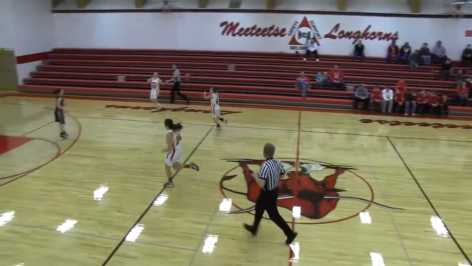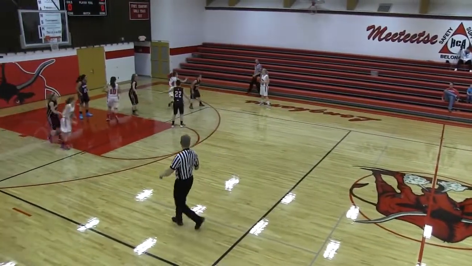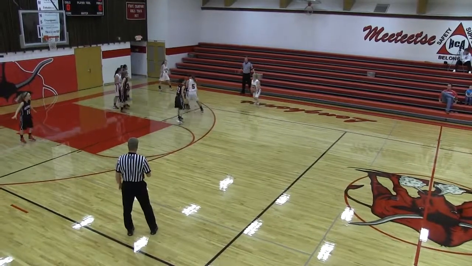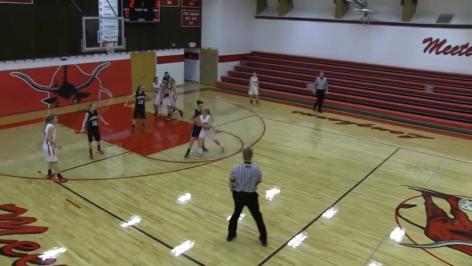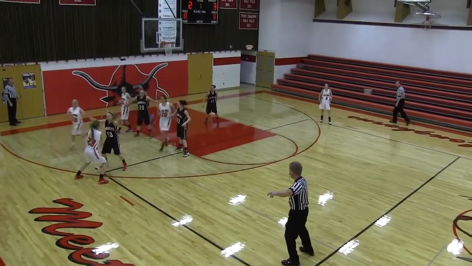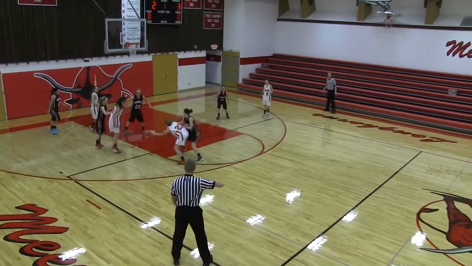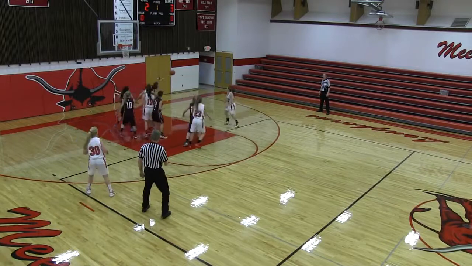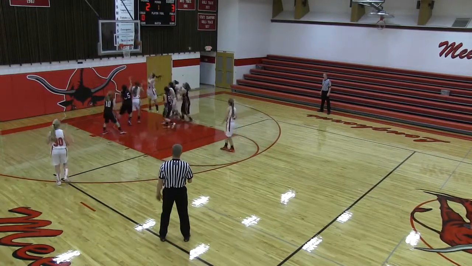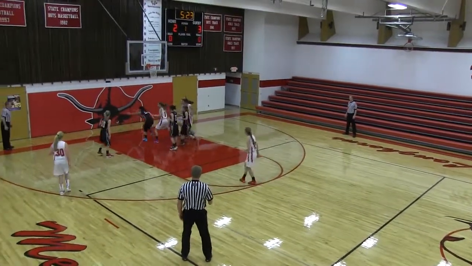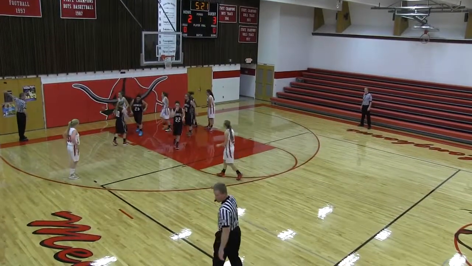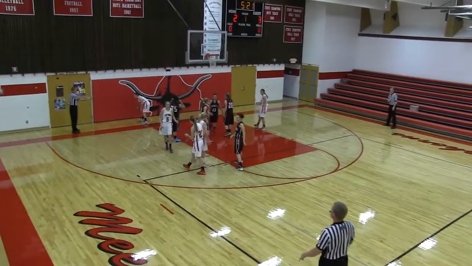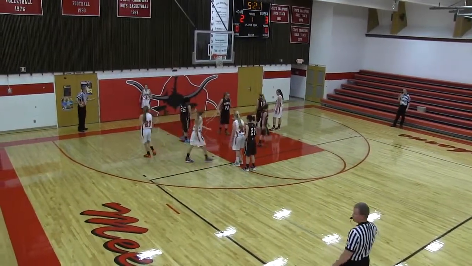Tori Lewis will bring it across, over to Heiser. Gives it over, hits Sessions. Uh-oh. Sessions going to put it up. Rebounded by Tori Lewis, and she's going to put it up. No good. Up, out of bounds, back to Meeteetse. Tori Lewis will take it out of bounds on the baseline.